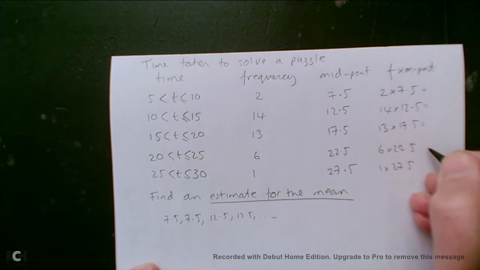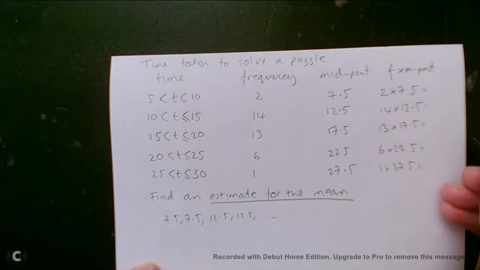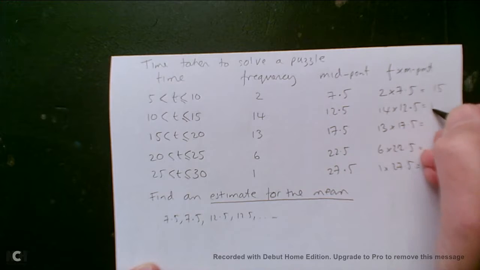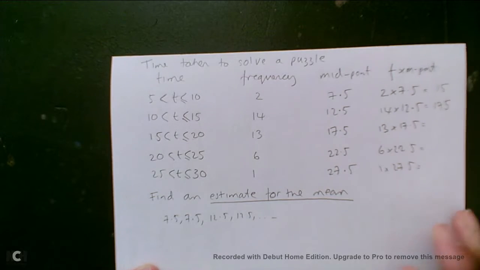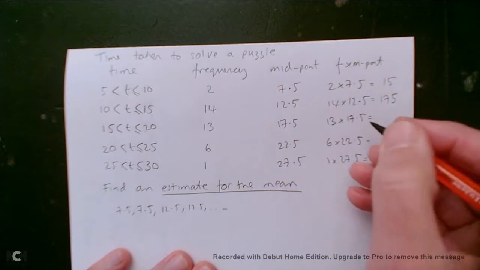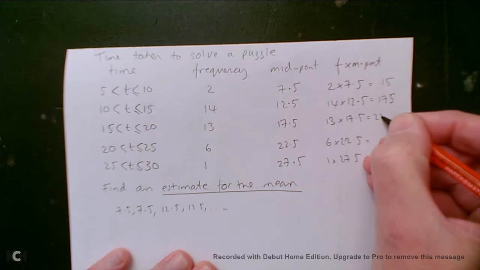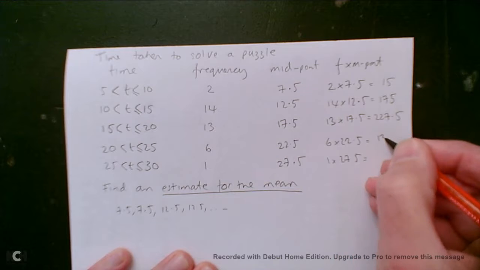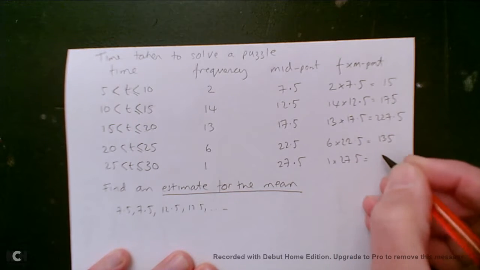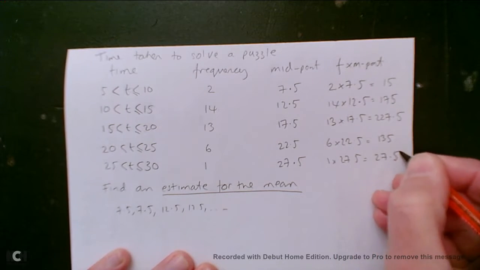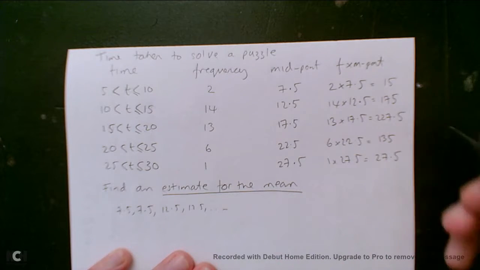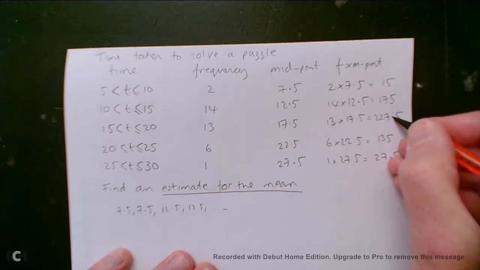Now what you need to do now is you grab a calculator and you work these out. So I get 15 here, 175 here, 227.5, 135, and 27.5. Now just because it says estimate, it doesn't mean that you need to lose any decimal points that you got.